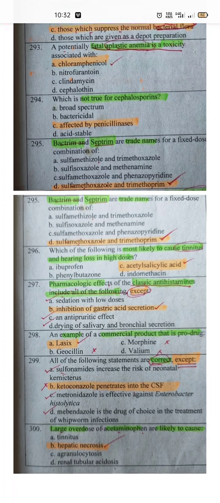So you have to familiarize all the questions and the answers. Okay, our next module would be Module 2, which is composed of your pharmacognosy and your biochemistry.